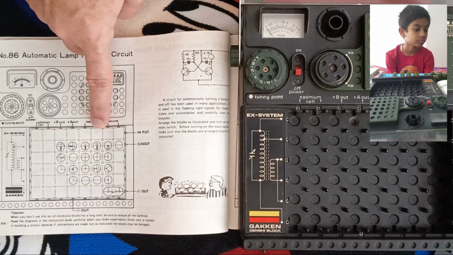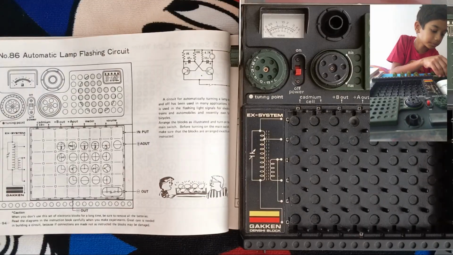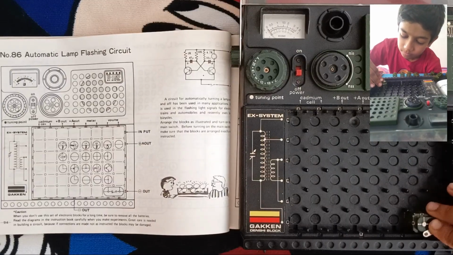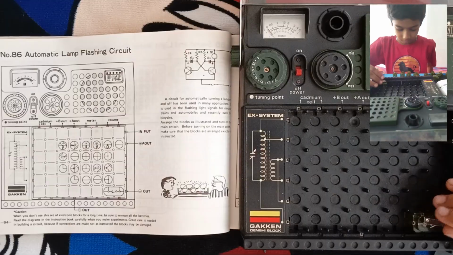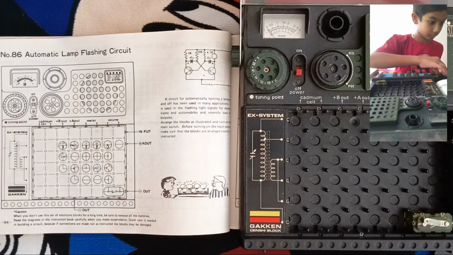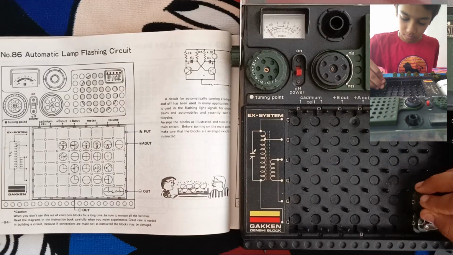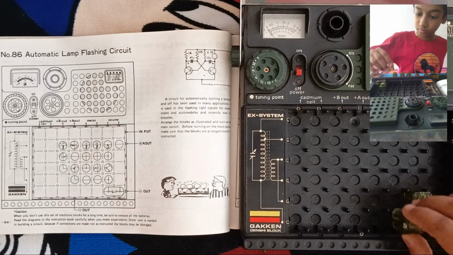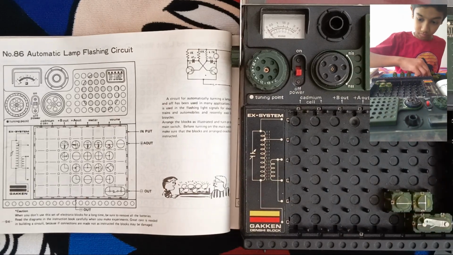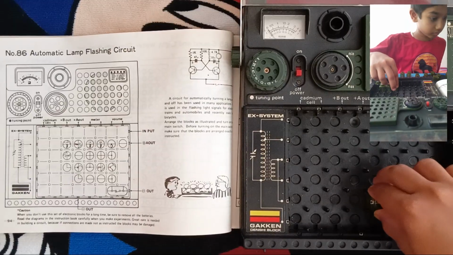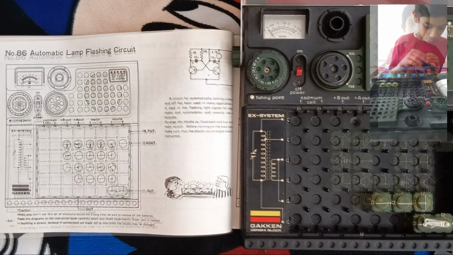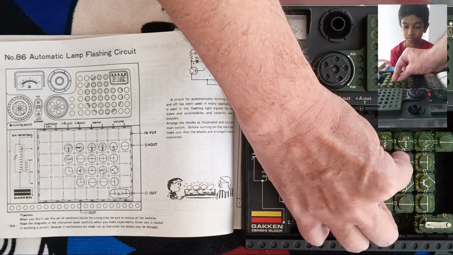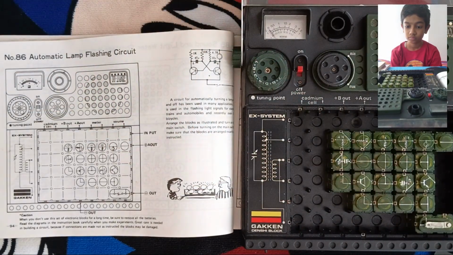Arrange the blocks as shown. Now press the key.